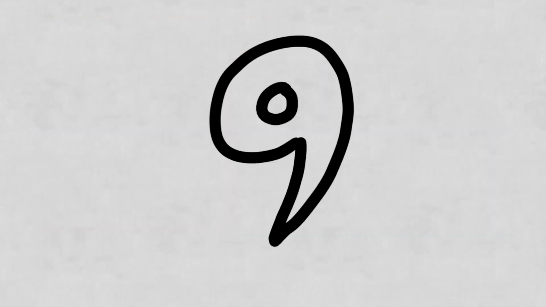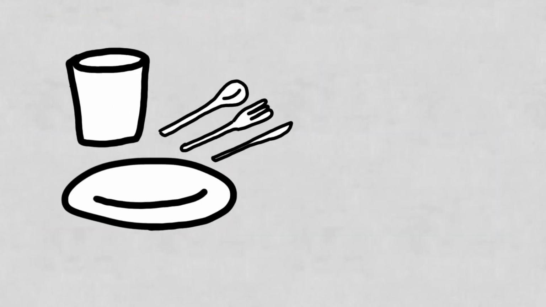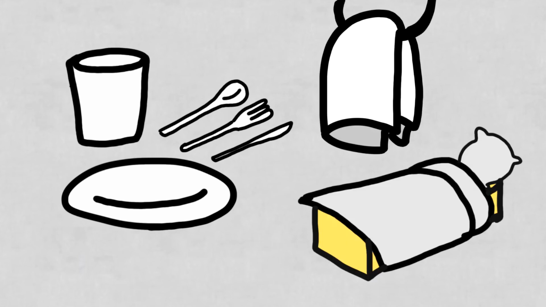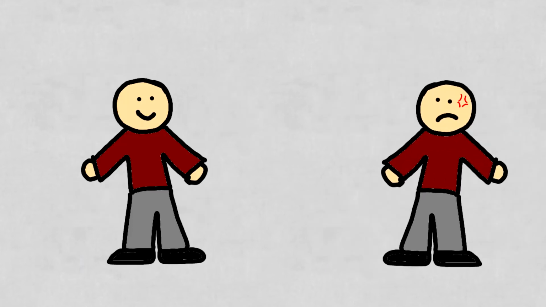Number 9 is to assign separate dishes, cups or glasses, knives and forks, so on and so forth, different utensils that are used just by the person in quarantine in order to eliminate any possibility that he or she could transmit the virus directly to the other people living in the same house.